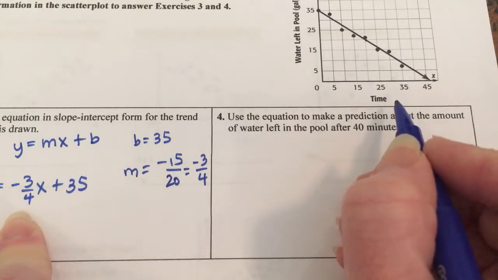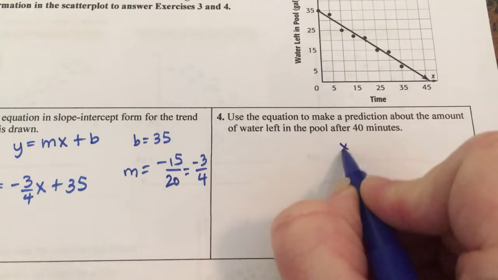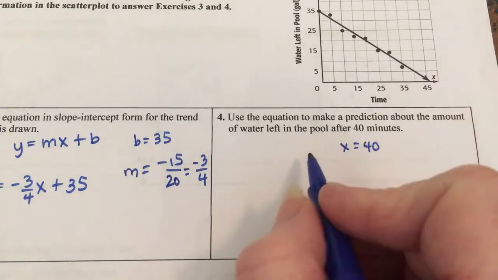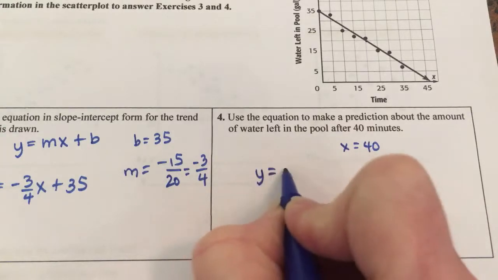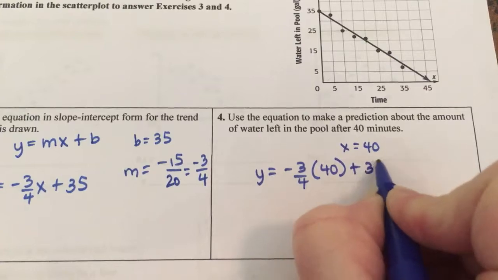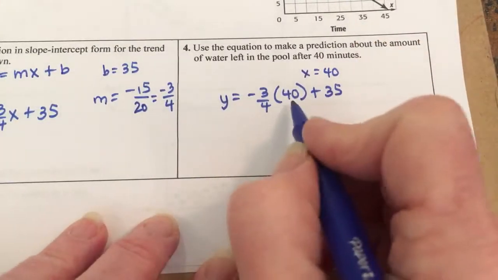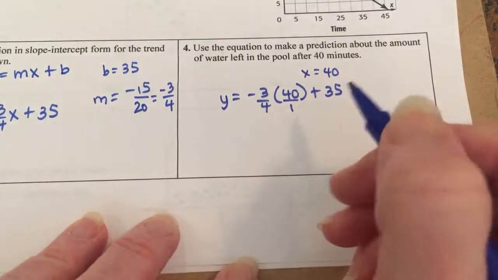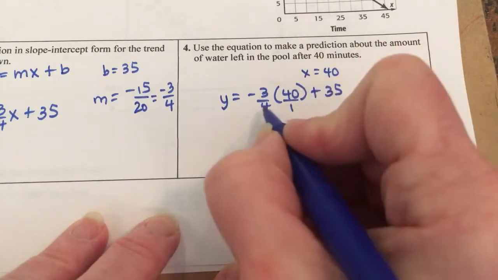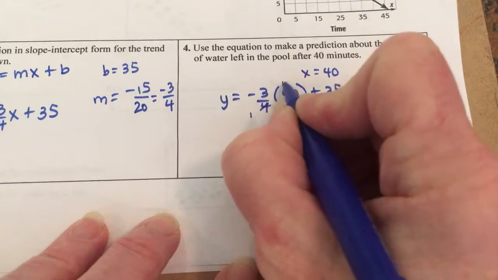Okay, so after 40 minutes, if I'm using the equation, I'm going to substitute 40 in for x, because it's the time, and that's my x-axis here. So I use my equation, negative 3/4 times 40 plus 35, and then I just have to work this out. This becomes 40 over 1. I'm going to cross simplify because that's easier. 4 and 40 are both divisible by 4, so that gives me a 1 here and a 10 here.